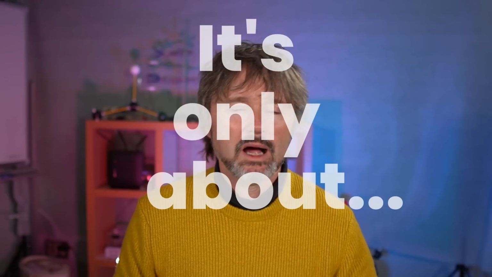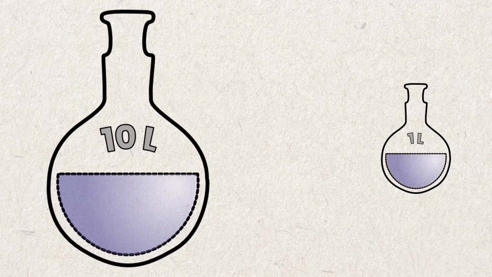So the rate equation is all about how fast concentration changes, not about how fast something is produced. Number 2, it's only about increases in concentration. Let's take another look at our model reaction.